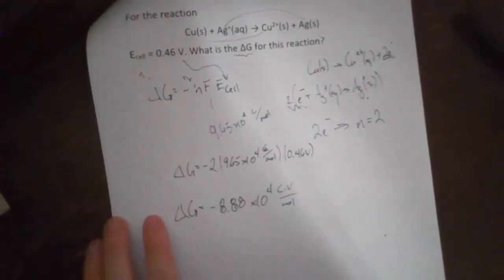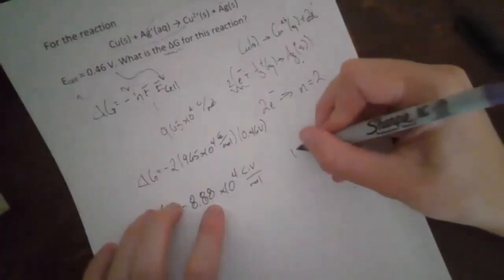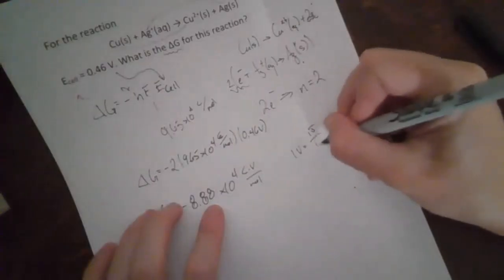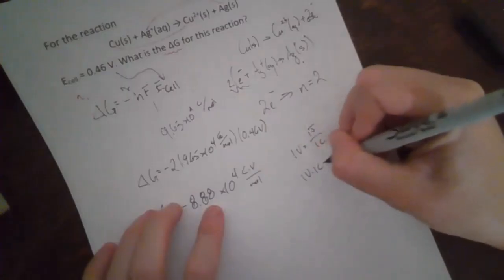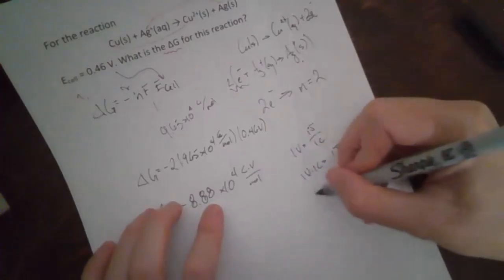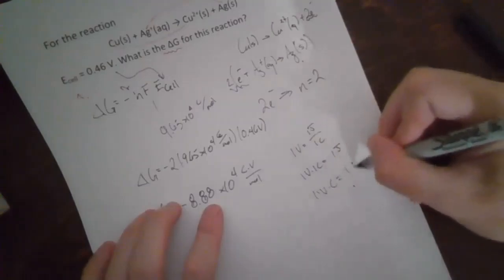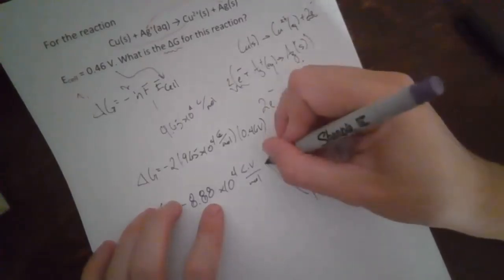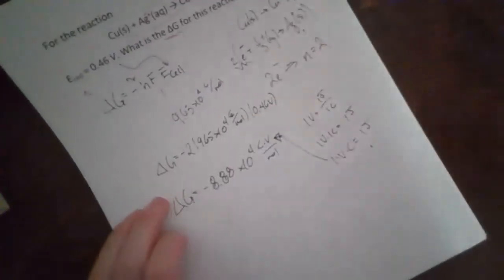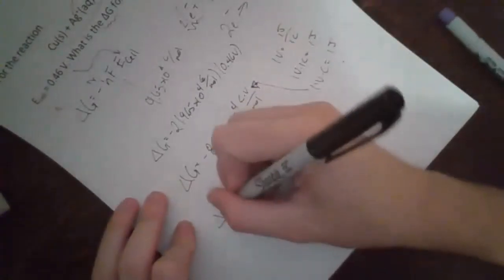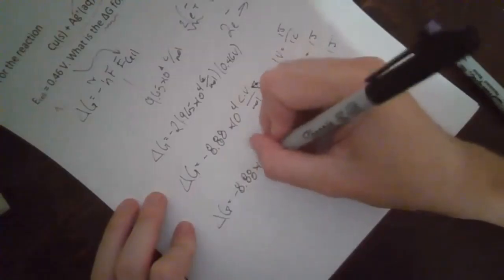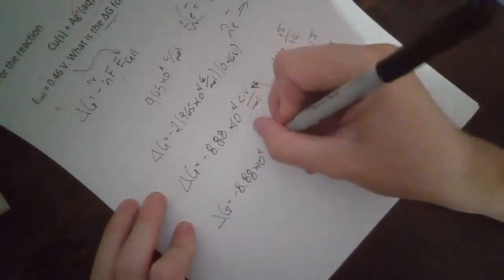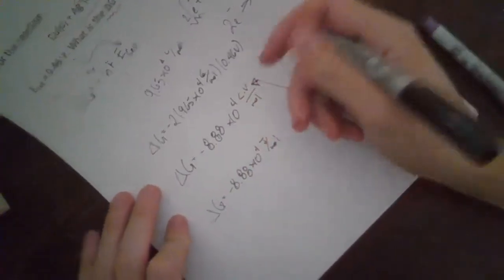So the first issue we're going to need to deal with here is this coulombs volts. And what we can return to is the fact that 1 volt is 1 joule per coulomb, which means we can rearrange this. 1 volt times 1 coulomb is 1 joule. So we can plug that in right there and end up with delta G is negative 8.88 times 10 to the 4th joules per mole.